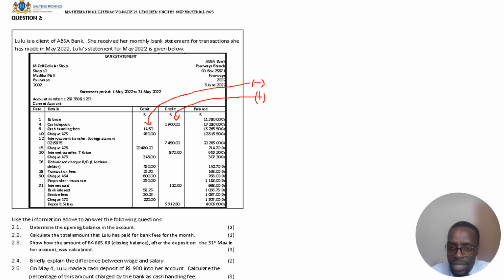Your time starts now. Okay, welcome back. So I want to believe that you managed to answer the question. And anyway, how did you find the question? I think it was relatively easy and interesting, isn't it? Okay, so let's go through it together. Now it says determine the opening balance in the account.